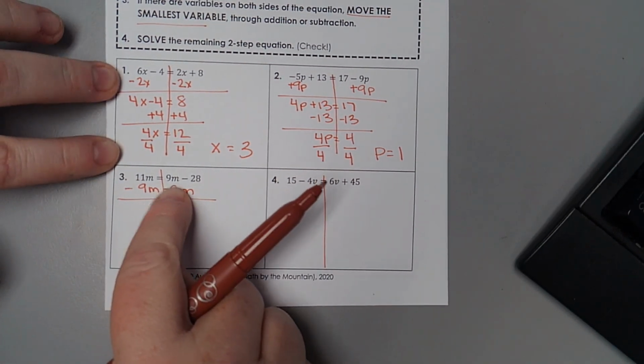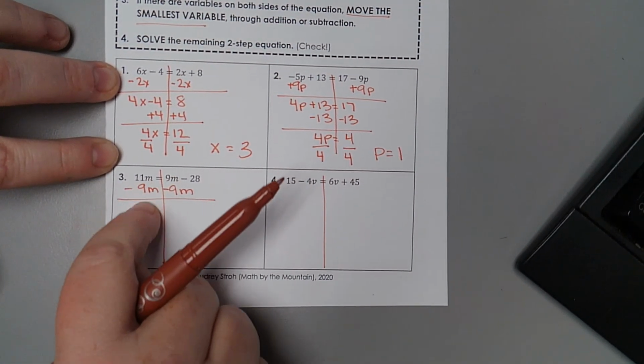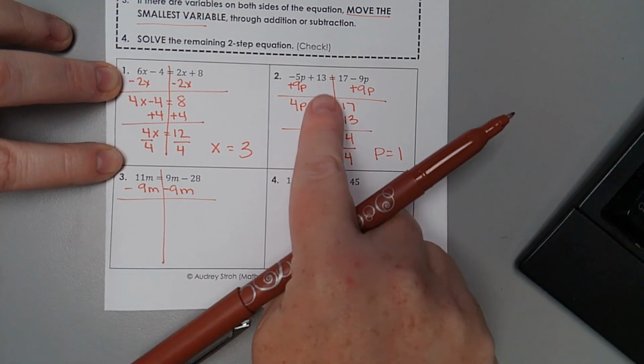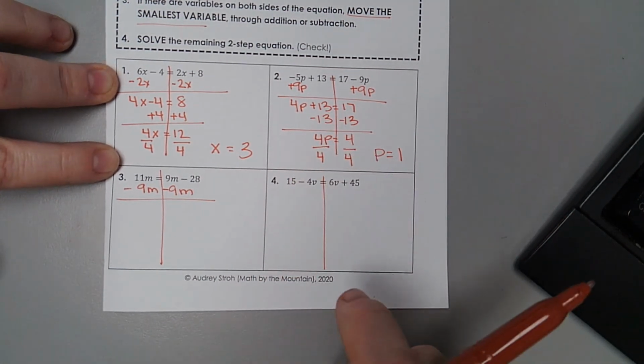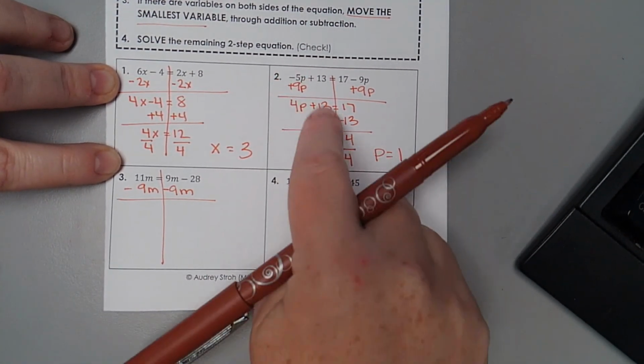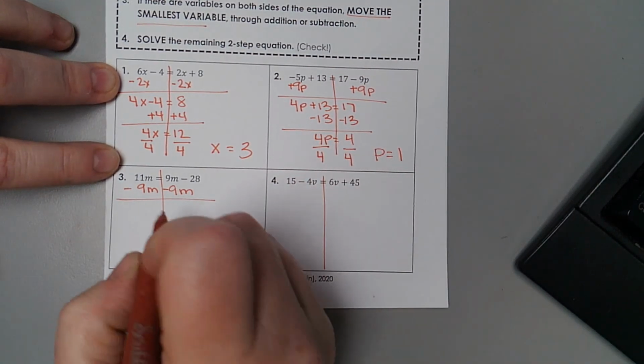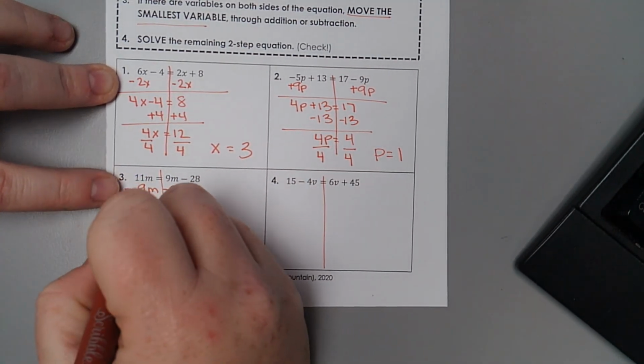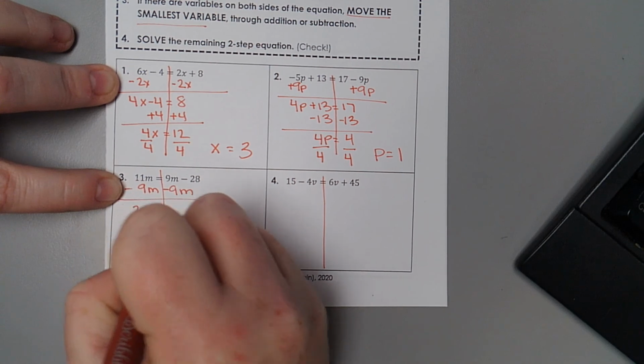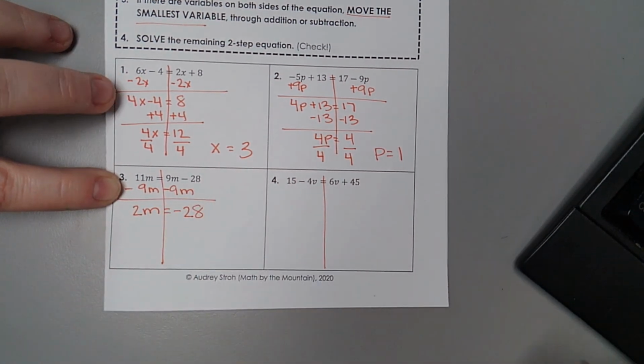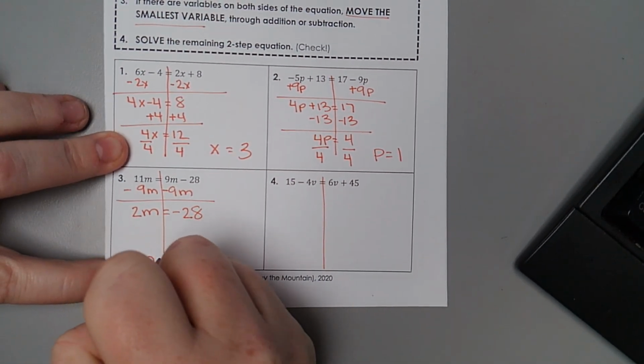So I did minus 9 under my 9m, under my m here. Here I did 13 under my constant, under my constant. Variables go with variables, constants go with constants. This then leaves me with 2m equals negative 28. What would m equal?